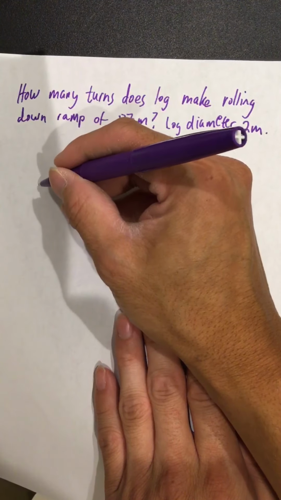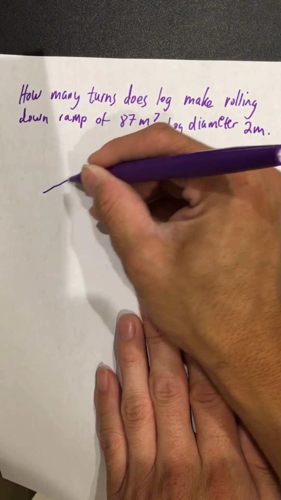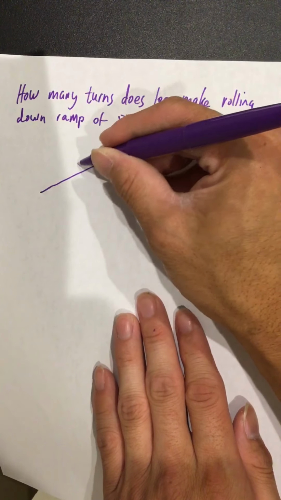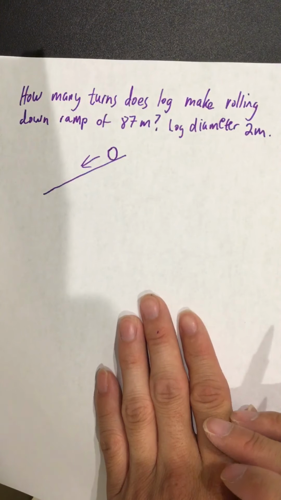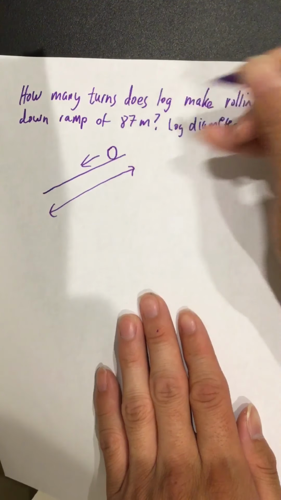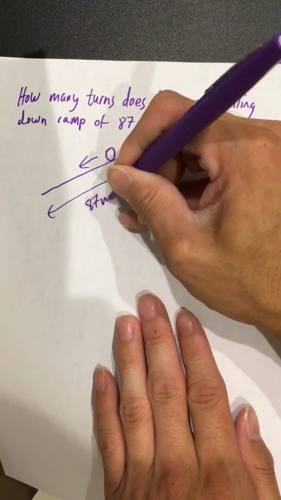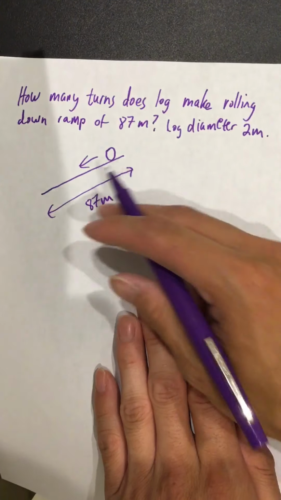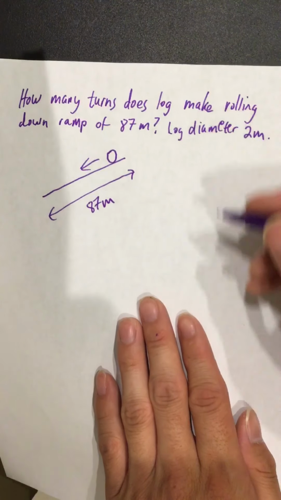So basically, I just drew a ramp and then a log rolling down the ramp. This may not seem like much, but it's pretty amazing just how illustrative a picture can be. And once I was able to draw this, they were like, oh, I see.